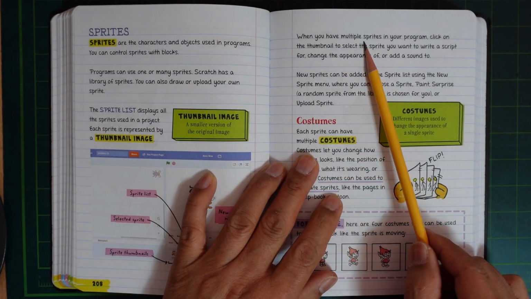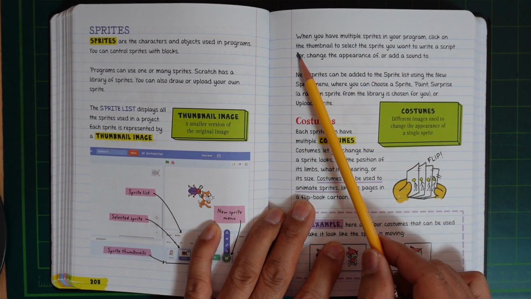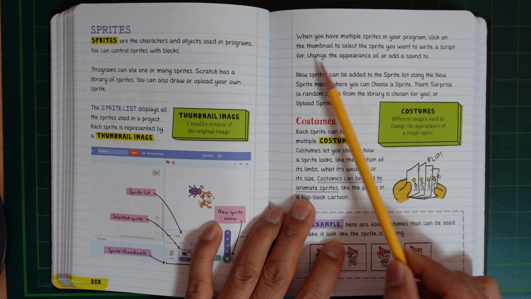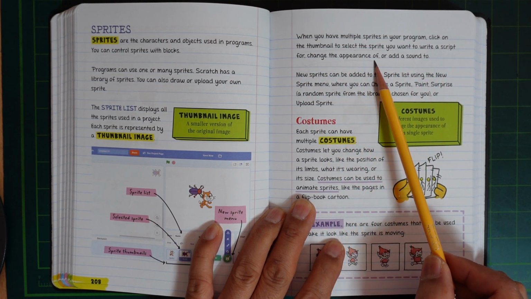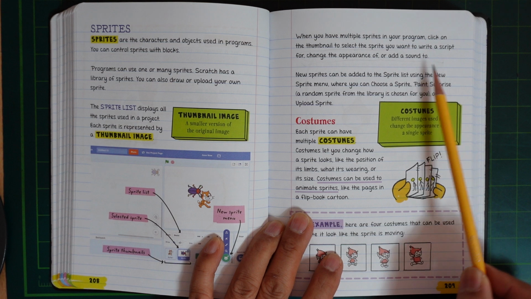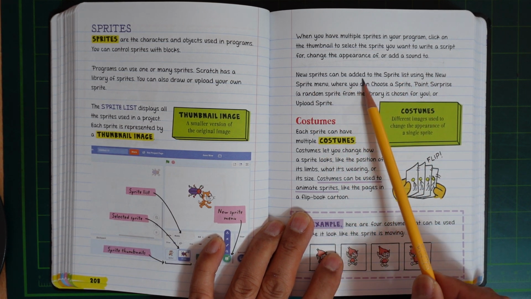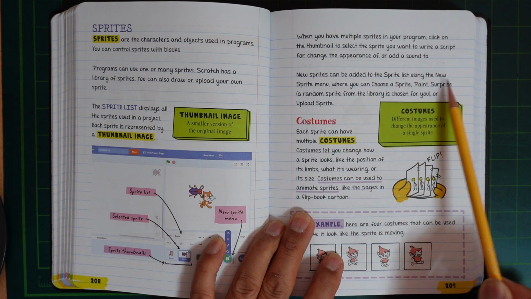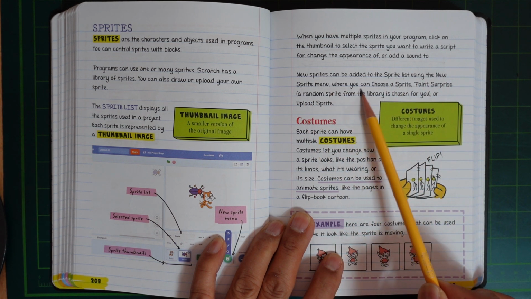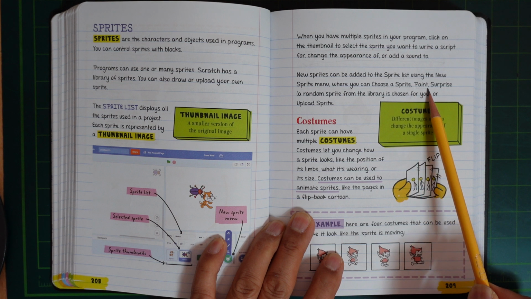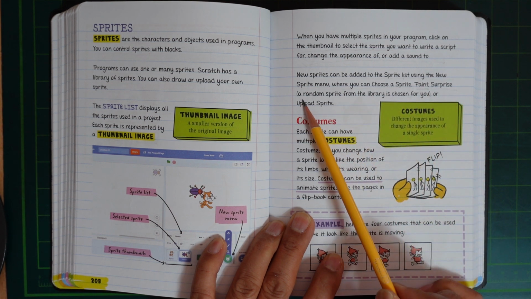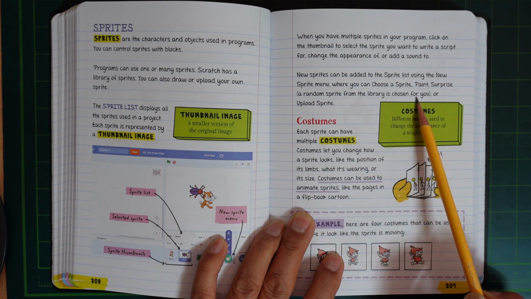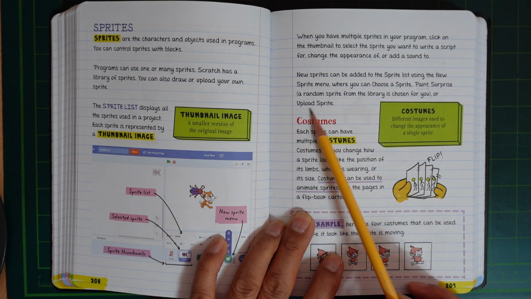When you have multiple sprites in your program, click on the thumbnail to select the sprite you want to write the script for, change the appearance of, or add a sound to. New sprites can be added to the sprite list using the new sprite menu, and you can choose your sprite: Play, Paint, Surprise (a random sprite from the library is chosen for you), or Upload Sprite.